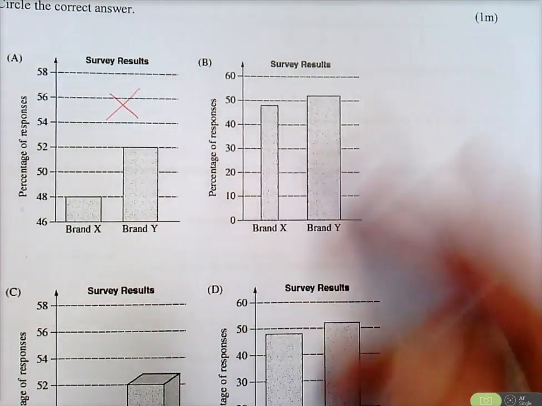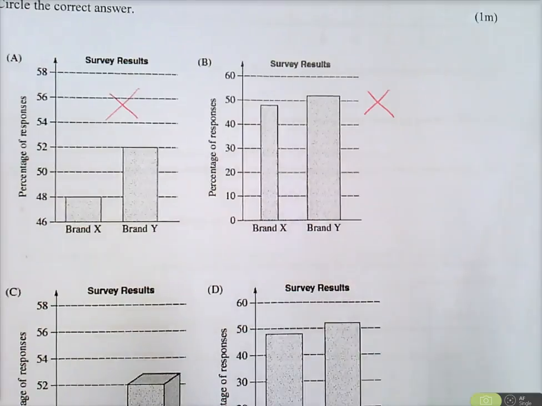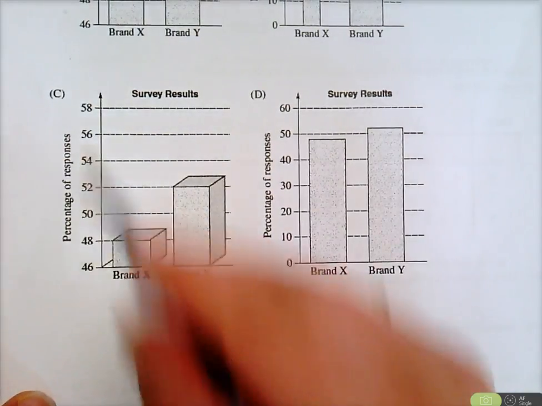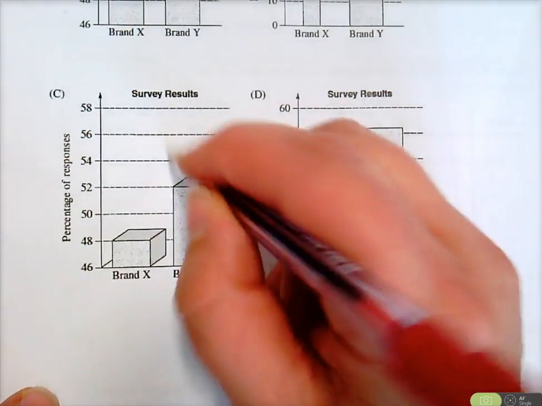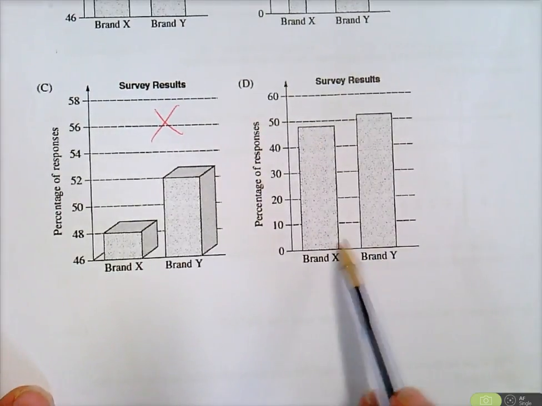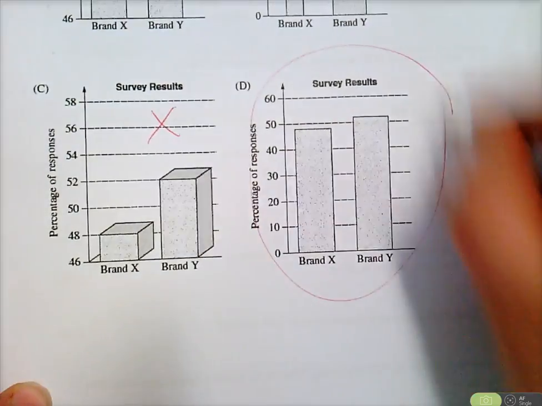Yeah, that's too skinny. That's no good. The columns are a different width. Next one. What is wrong? It doesn't start at 0, and 3D is not very good. This one. Now, do they really look that different? Okay. You would do that one.